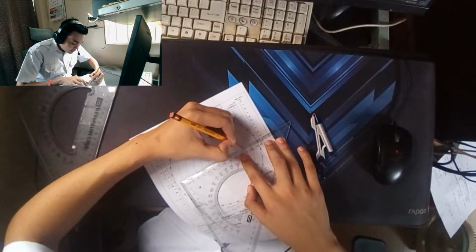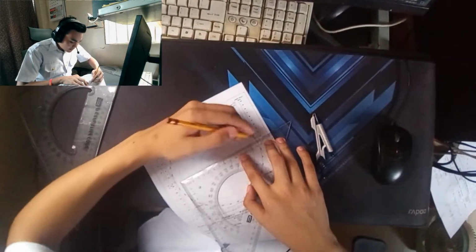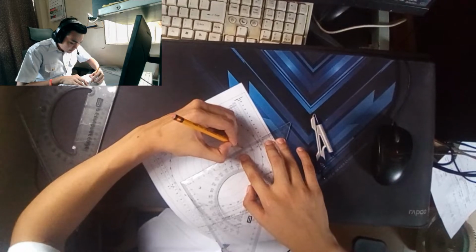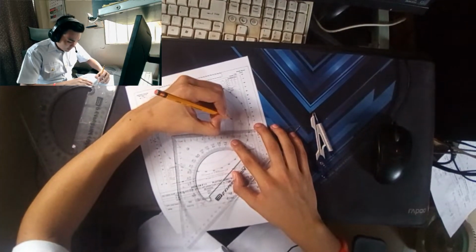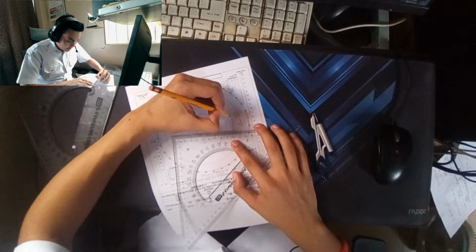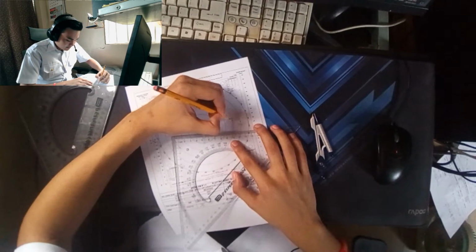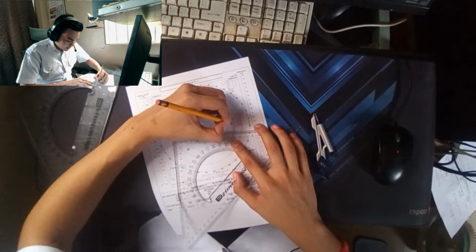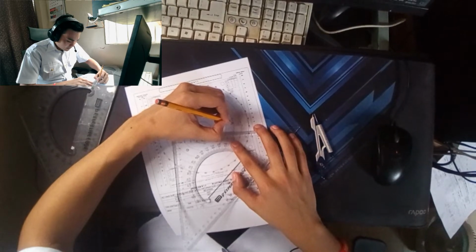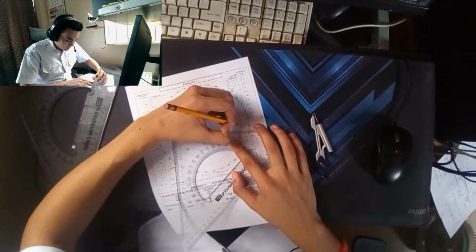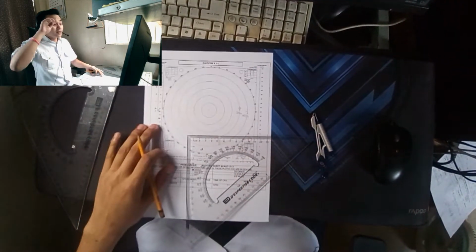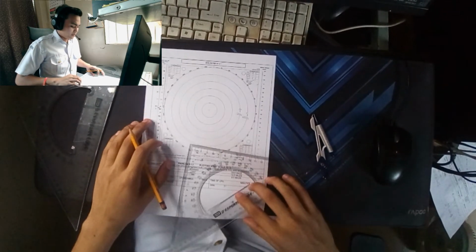Then 2, 4, 6, 8 miles. Then label this one as point M, and then 0600. So here, we have plotted points R and M.